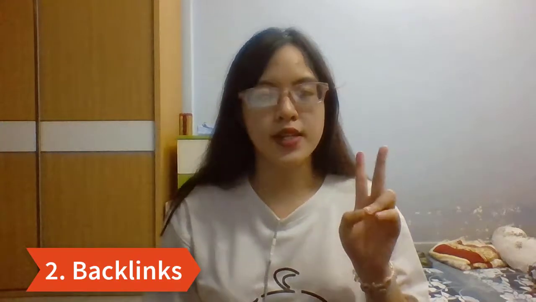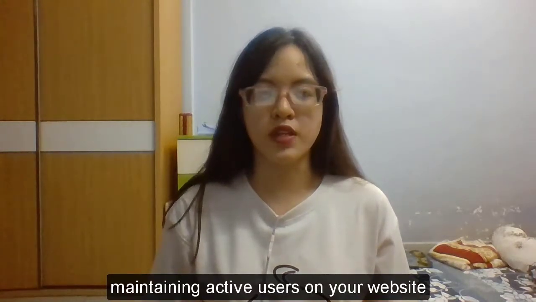Secondly, backlinks. The more backlinks you have, the more trustworthy and reputable you are in the eyes of the search engine. If you have good ranking but aren't earning any backlinks for your site, search engines may assume that you have low quality content. Third one, internal link. Internal linking is a good practice, not just for SEO, but also for keeping users active on your website, as I mentioned before in article 2.